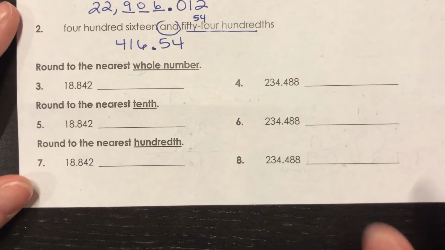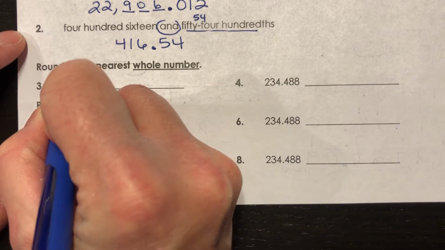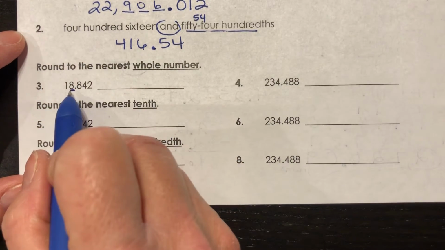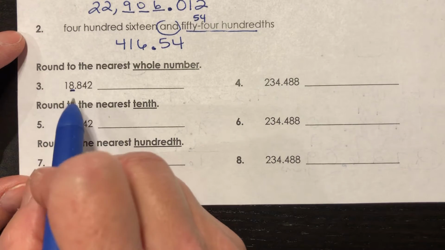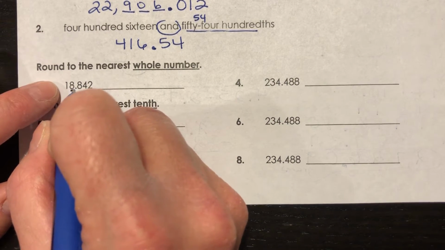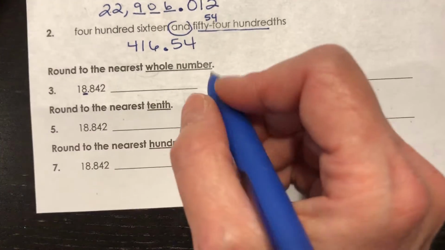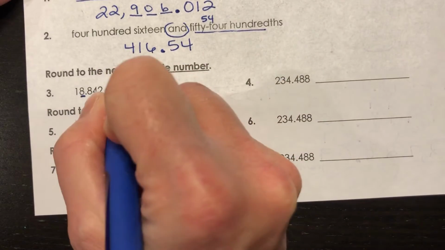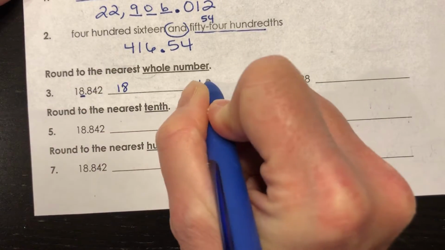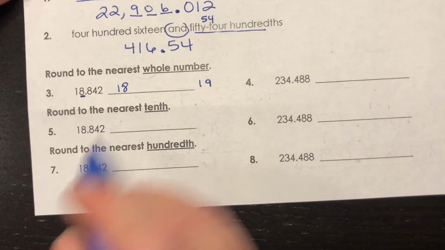The first part says round to the nearest whole number. So that's kind of like round into the ones place. Right here, this is the ones place. This is the nearest whole number. So if I ask you to round that to the nearest whole number, it's either going to be 18 or 19. So I'm gonna write right over here, I guess I could just write it on this line, 18, 19. Those are my 2 choices when rounding to the nearest whole number.